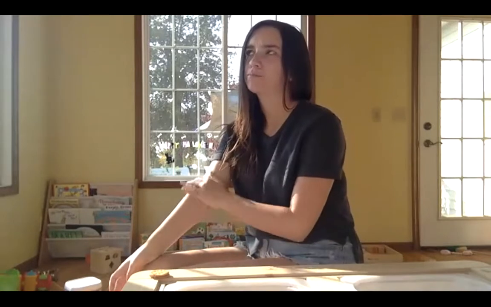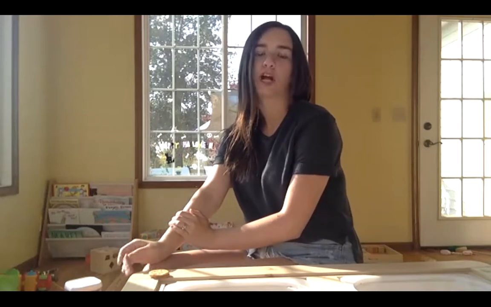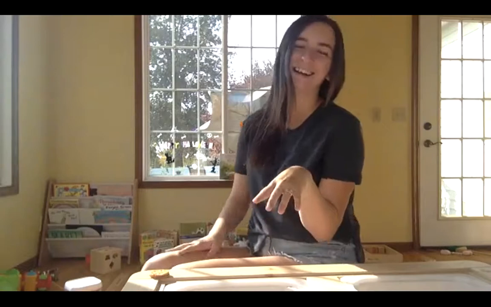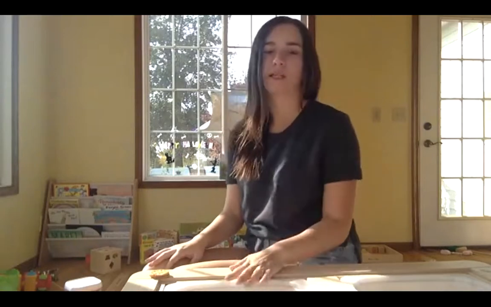So we'll do rainbow noodles, or we just did black and orange and purple noodles for Halloween. Crushed cereal. I'm not gonna lie, sometimes we don't finish our cereal in our house before it expires, so I'll crush our cereal up and use it in the bottom of our sensory bins. Rolled oats are really easy, and they're super inexpensive. They come in a big tub.